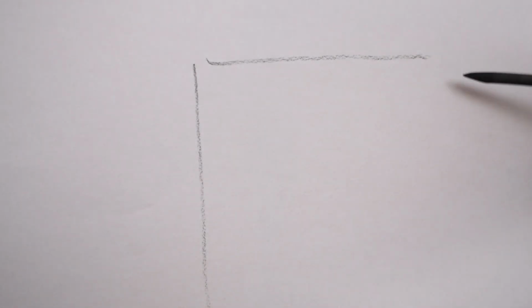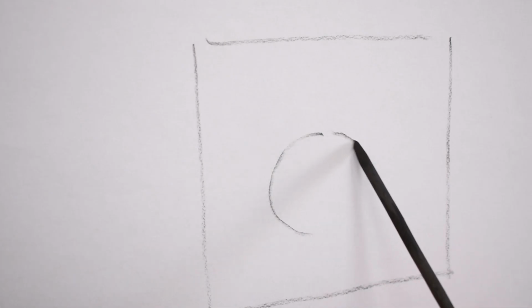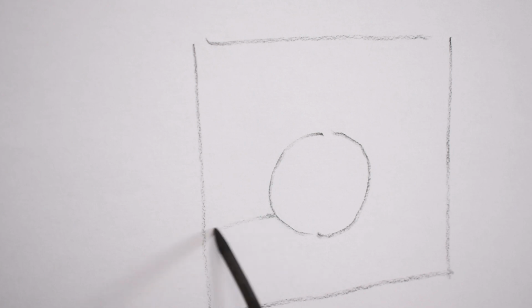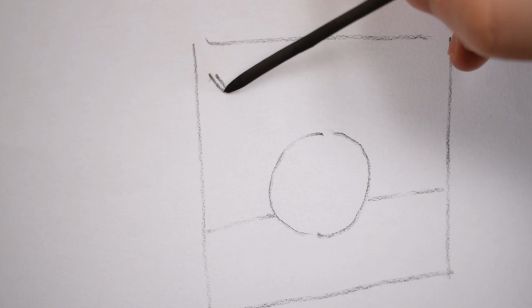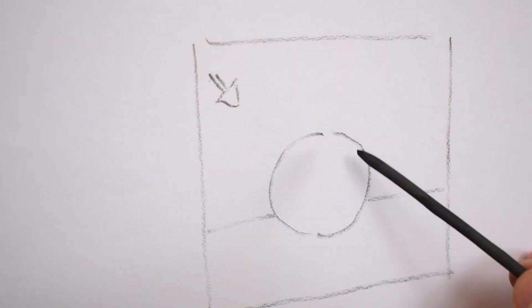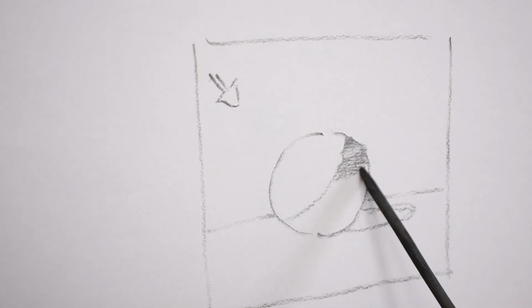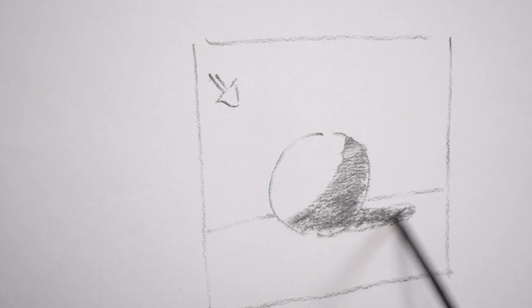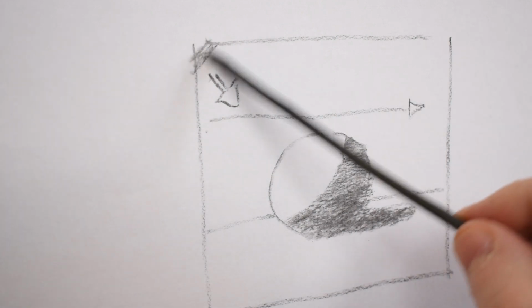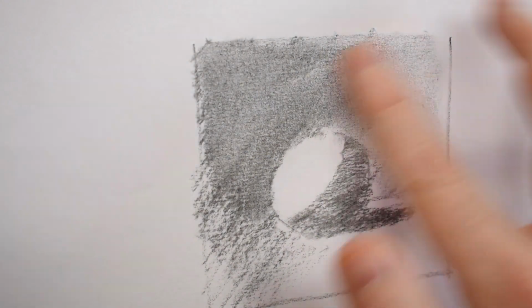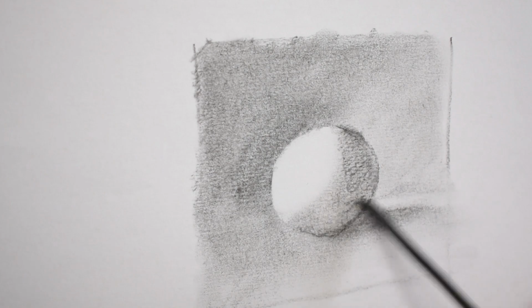Now I'll draw a quick drawing with a reverse gradation. For this, I'm going to draw a simple sphere. Then I'll consider the direction of the light source and shade my sphere. Then I'll create a reverse gradation for the background. So reverse gradation is a simple technique you can use now and bring more contrast to your drawings and paintings.